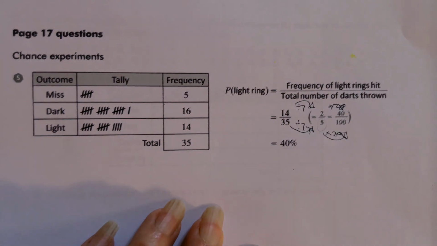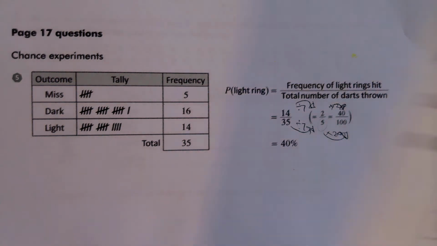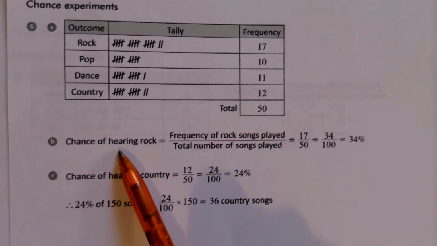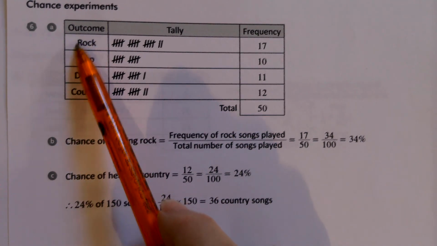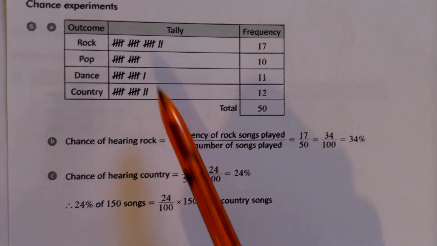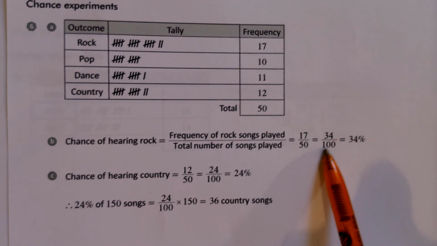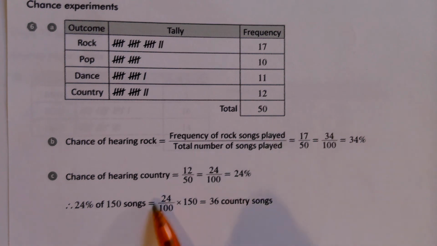How did you go? If you need to do some adjustments to your next question, pause it and fix up question 6. Otherwise, how did you go? Make sure you got the 50, and it was the chance of hearing rock. So we're looking at rock. We go to the rock, it's 17. We go to the total, it's 50. We just double them to get that 50 up to 100 to get the 34%.